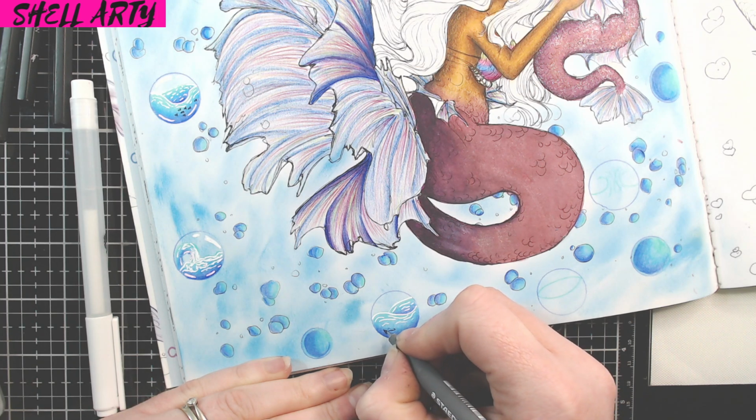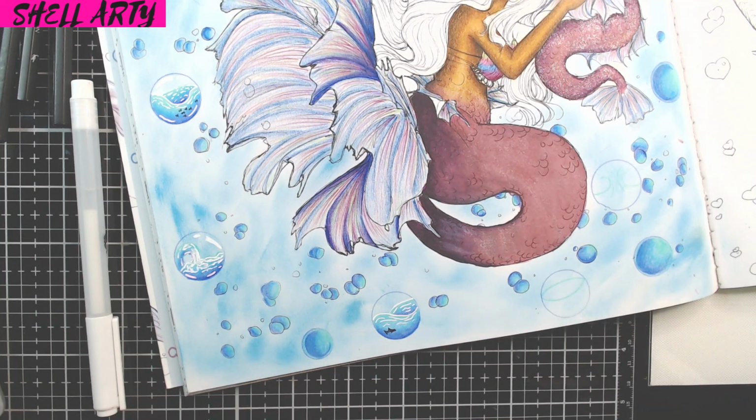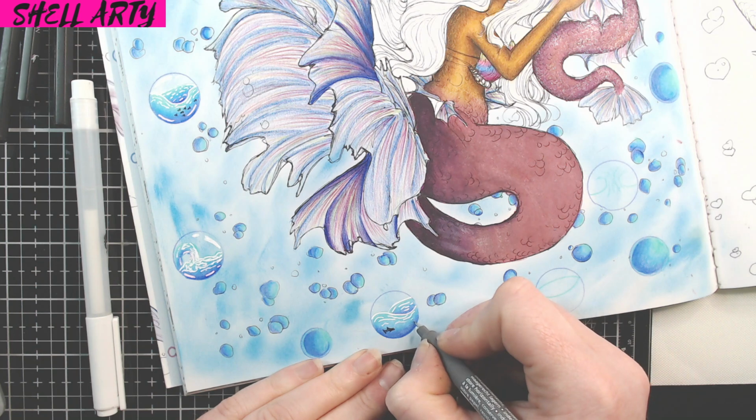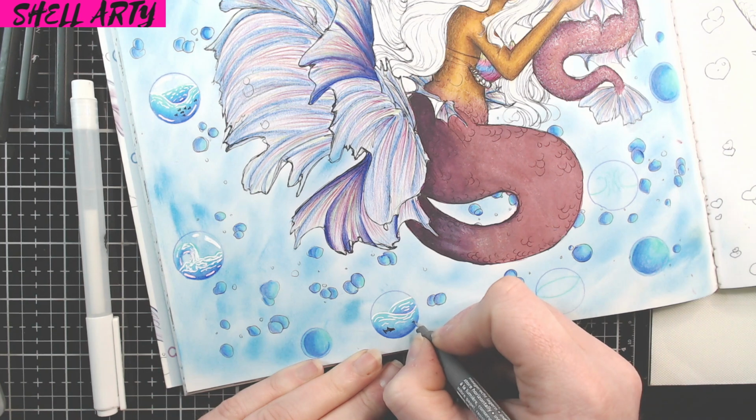Nice little shark going on there. Looks like a shark, doesn't it? I'll have a few little school of fish. Some fishes here.